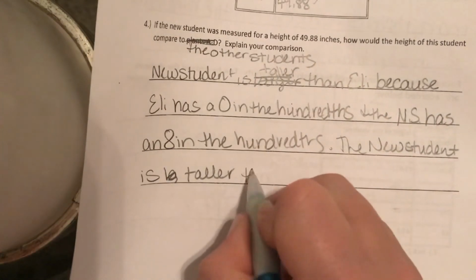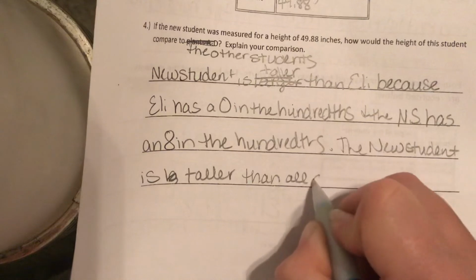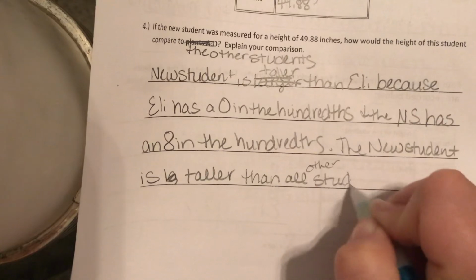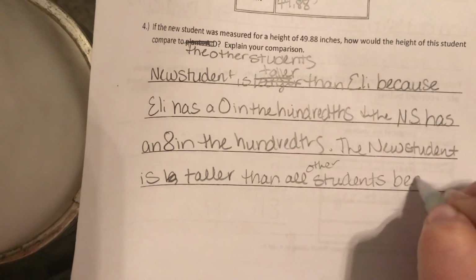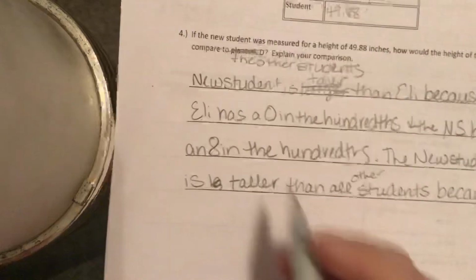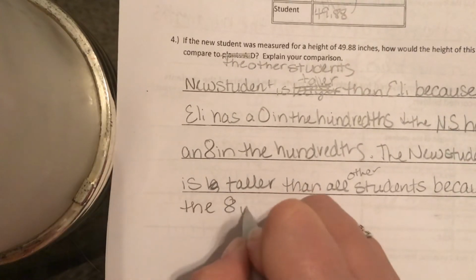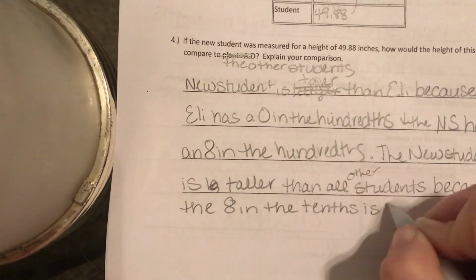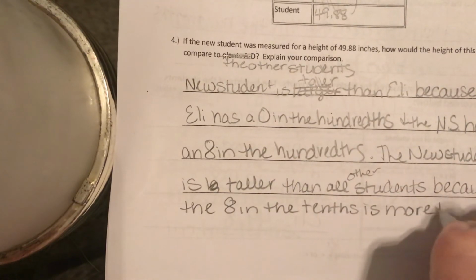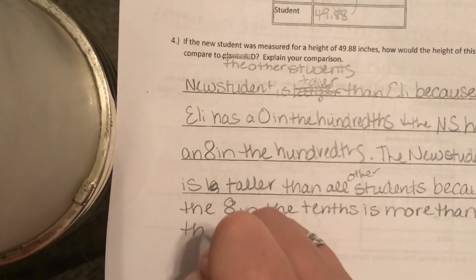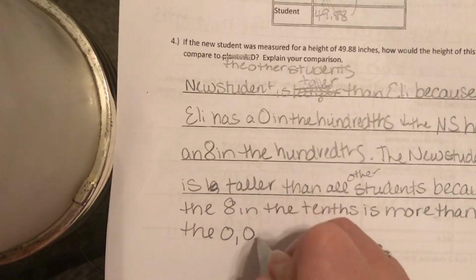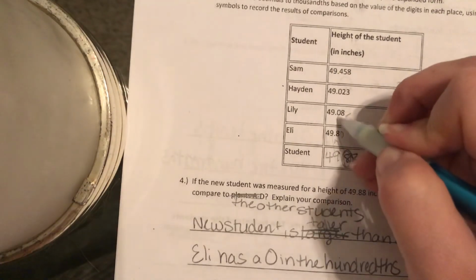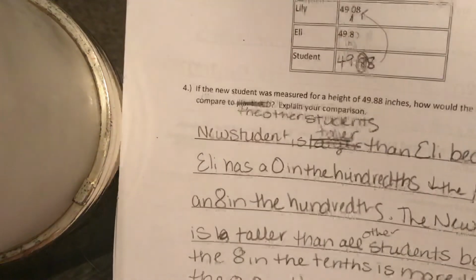The new student is taller than all other students because the 8 in the tenths is more than the 0, 0, or 4 in the tenths.